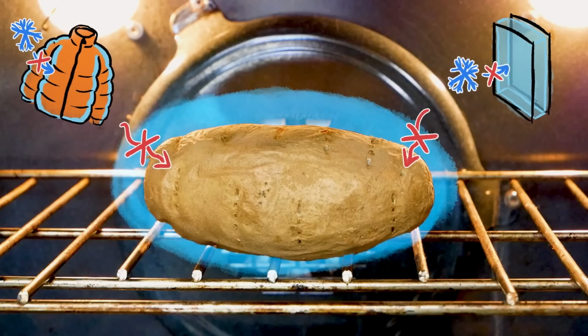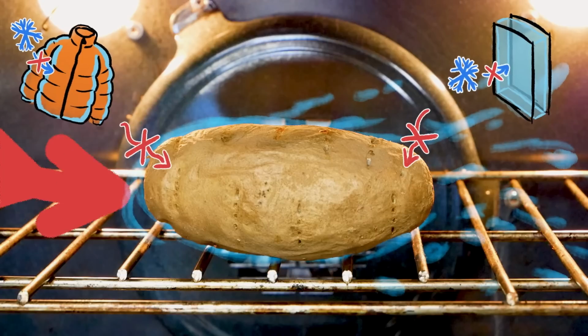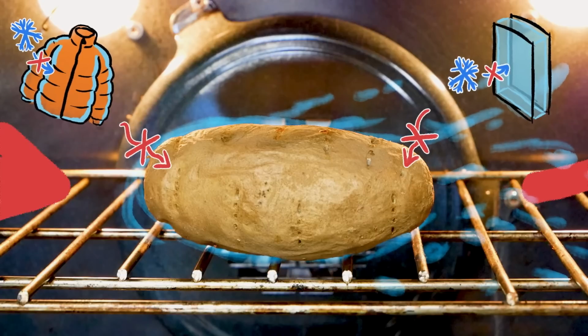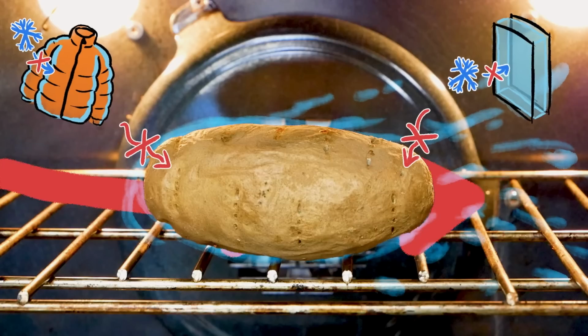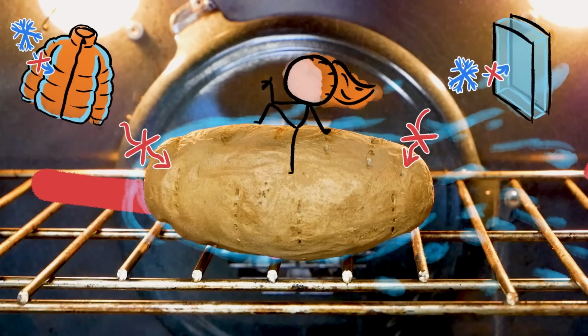So that layer of air, in scientific parlance, the thermal boundary layer, actually protects your food from the oven's heat. But the faster the air in the oven is moving, the thinner that boundary layer gets, increasing the heat transfer by somewhere between 10 and 50%, depending on the food. So if you're in a hurry, convection might help.